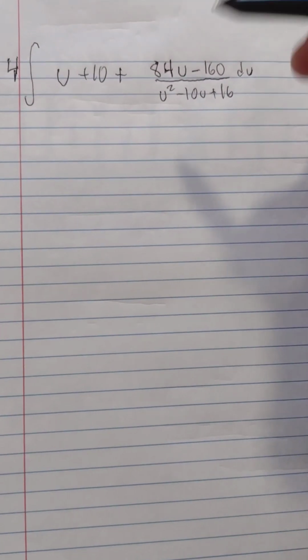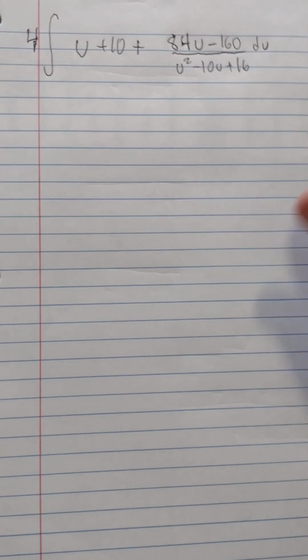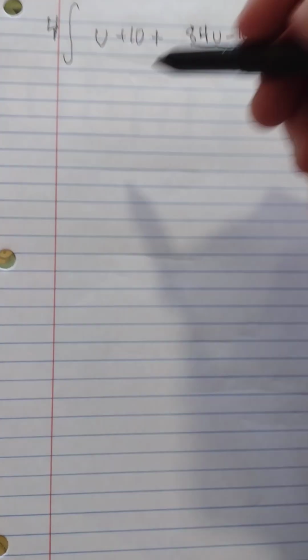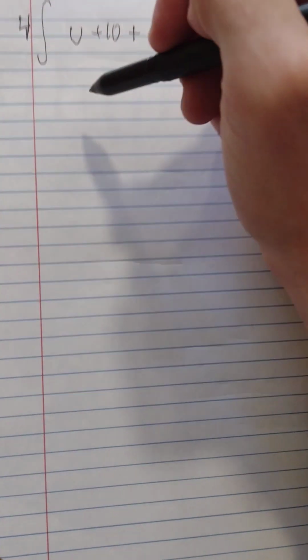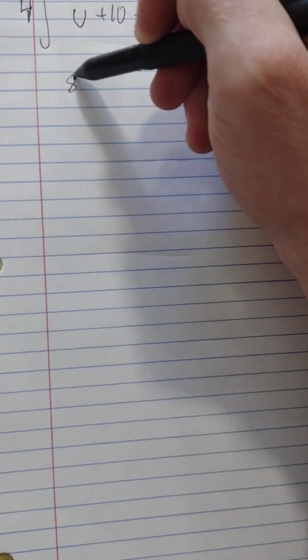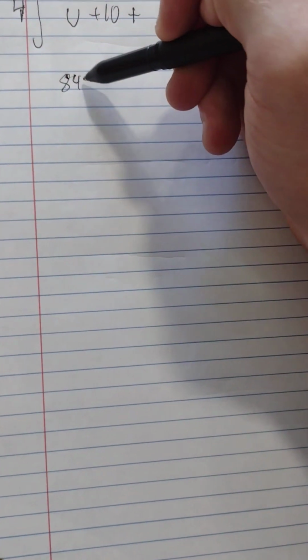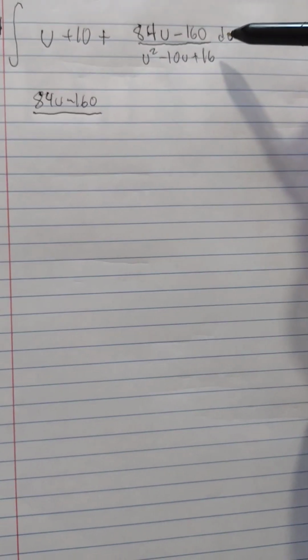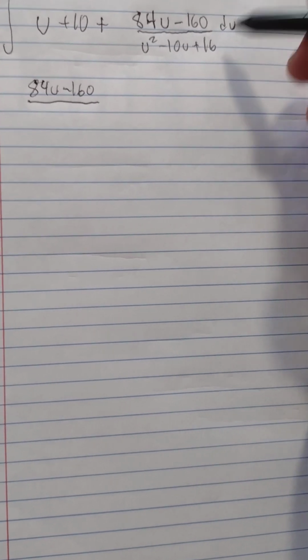So the next thing we need to do is we need to factor that. So we have 84u minus 160, and this factored out, it has to multiply together to make 16, and it needs to add together to make 10.